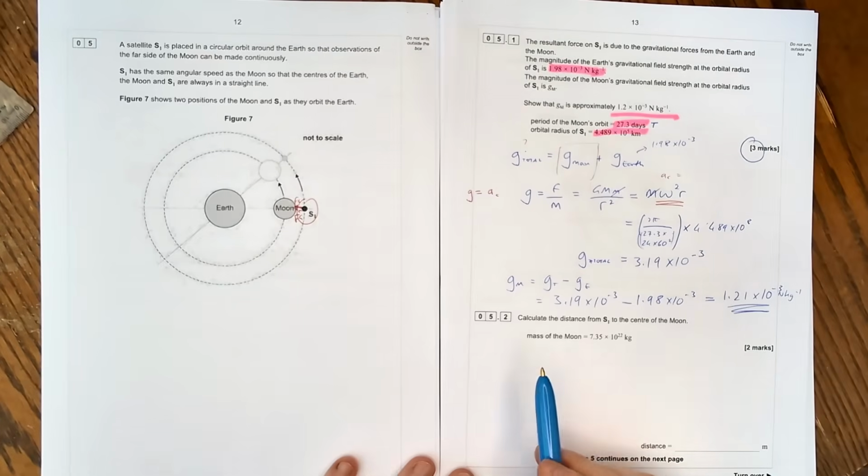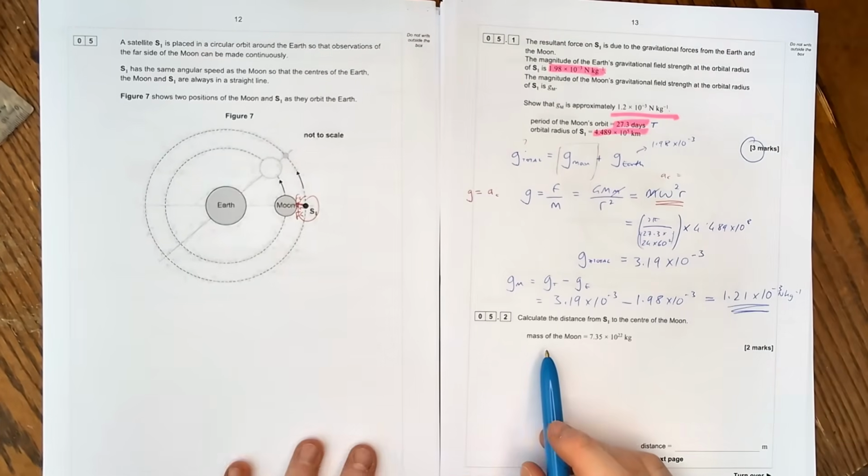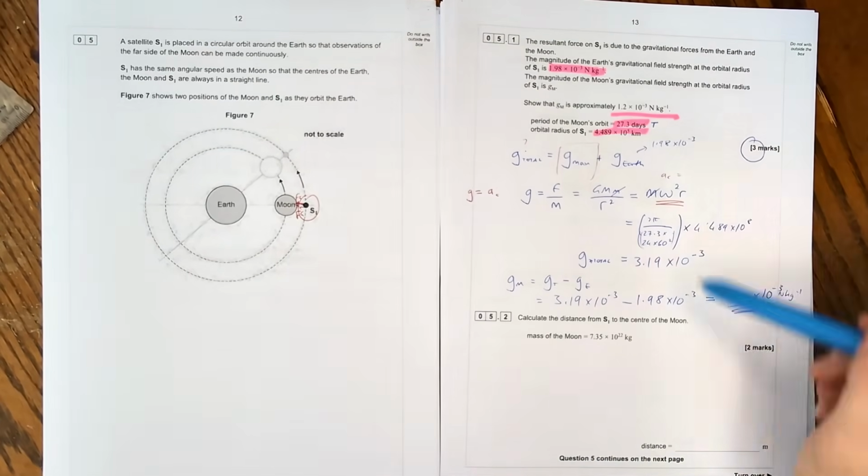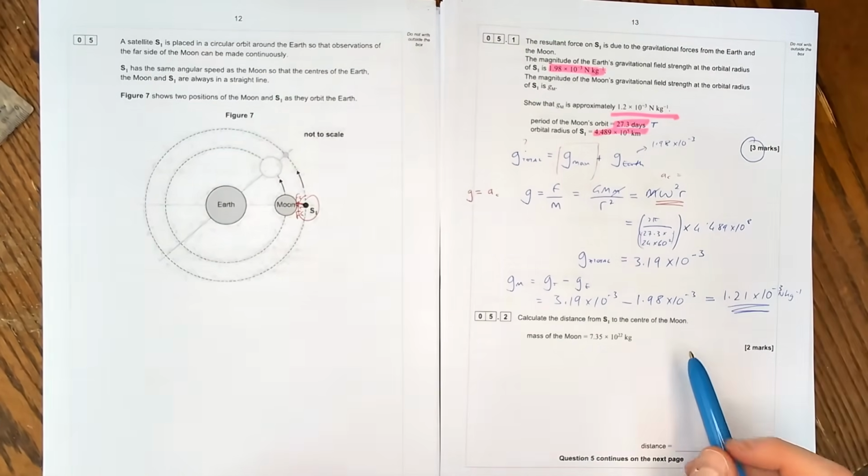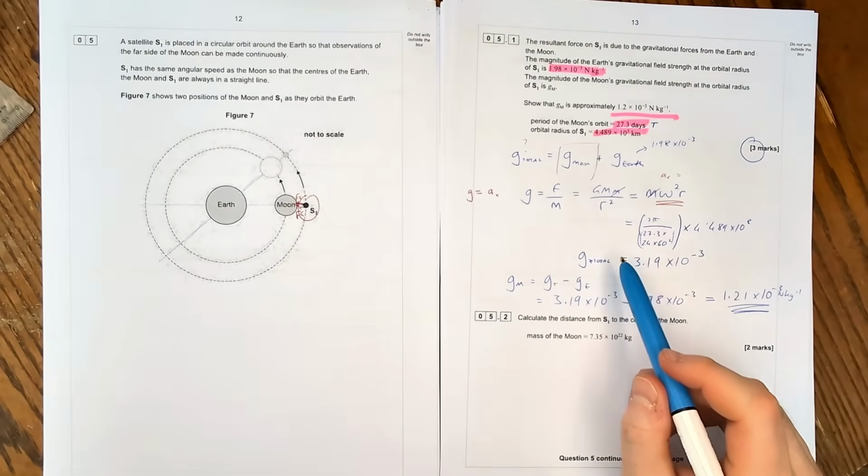Now that's quite a tricky one. Next up, this isn't too bad, and quite often questions work like that. A really horrible one, and next up, this 2 marks is really quite nice. So don't be put off if you just spent ages on a question you can't do. Just make sure you can do this one afterwards.